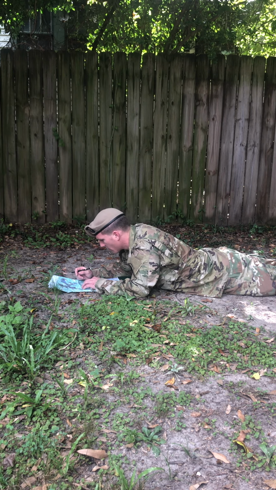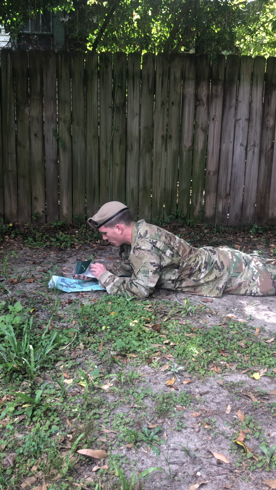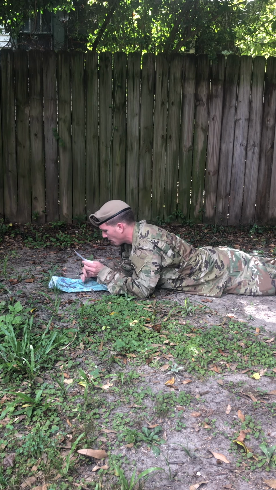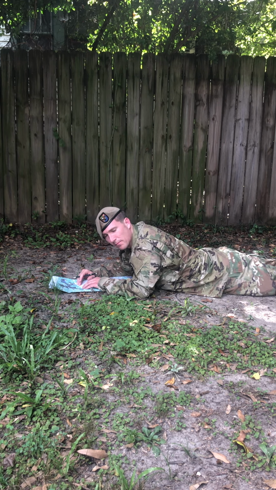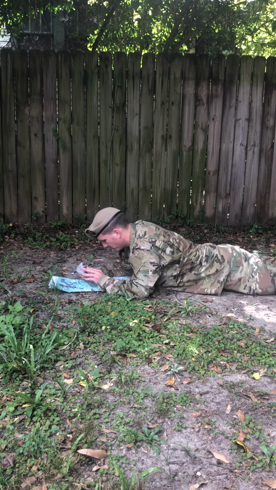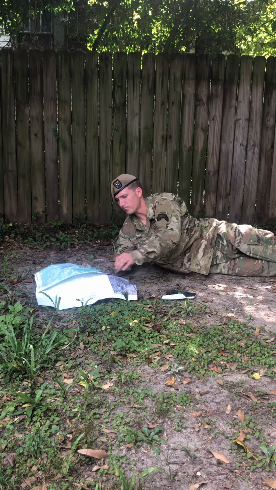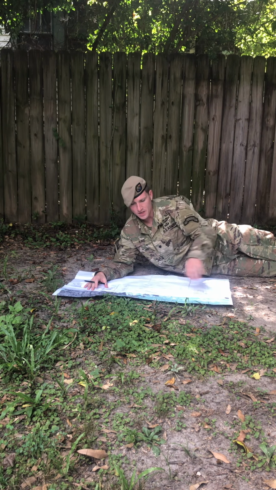The other way you could do this is you take out a piece of paper. If you have a laser rangefinder, you would shoot an azimuth to what they were at, and you could then mark down your azimuth. Take your laser rangefinder and get the distance. Go down to your map legend and measure out exactly what the distance would be using the scale.